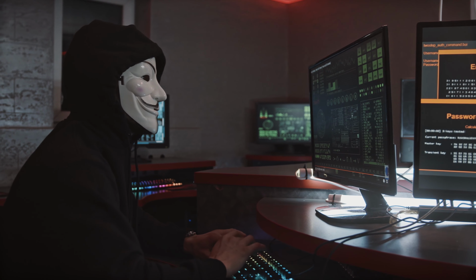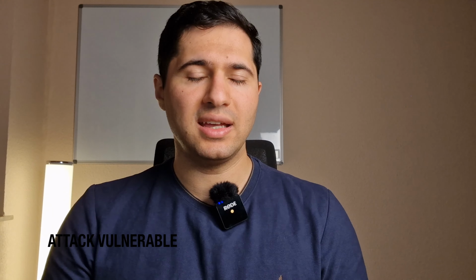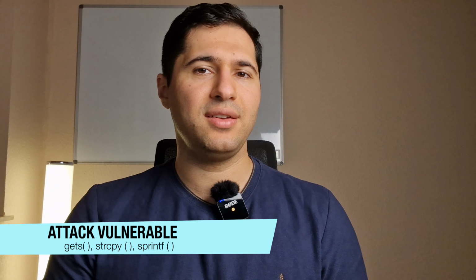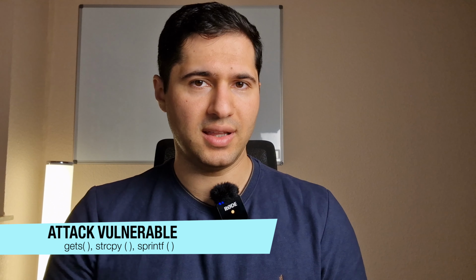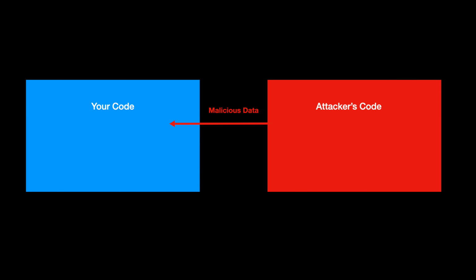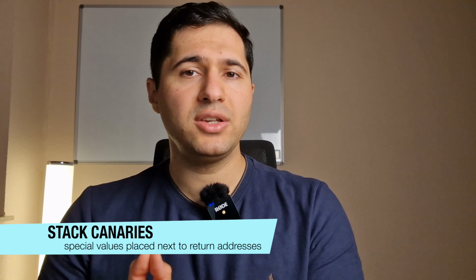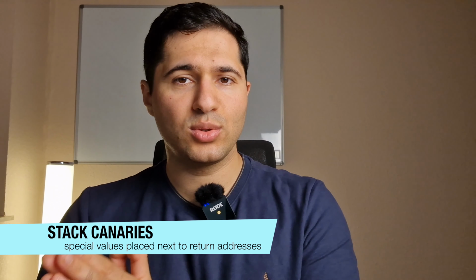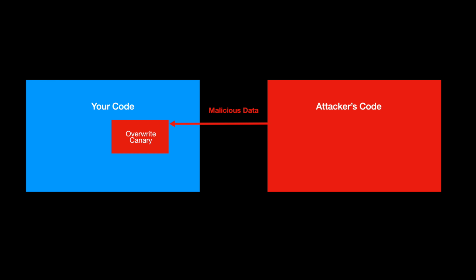If an attacker can control the input and you use gets, strcpy, or unsafe sprintf, they can write malicious data, like shellcode, into memory and overwrite a return address. When the function exits, it jumps to the attacker code and that is game over for your system. Modern systems try to protect against this using stack canaries, special values placed next to the return addresses. If a buffer overflow changes the canary, the program crashes before the attacker gets control.